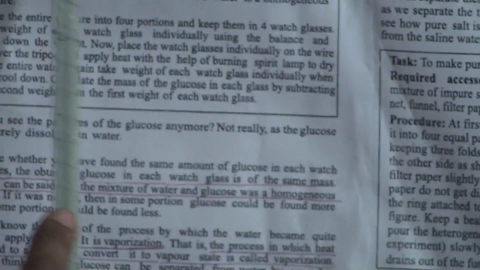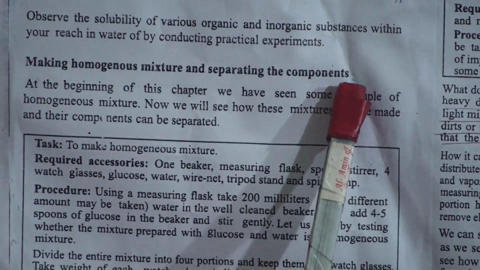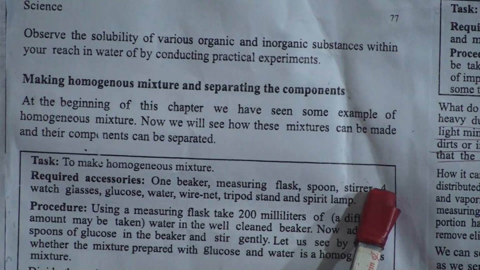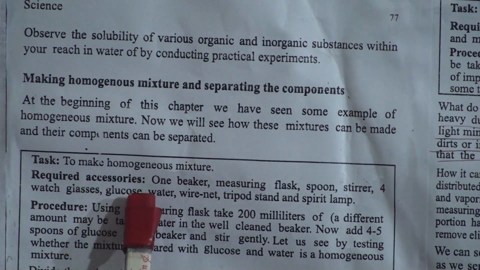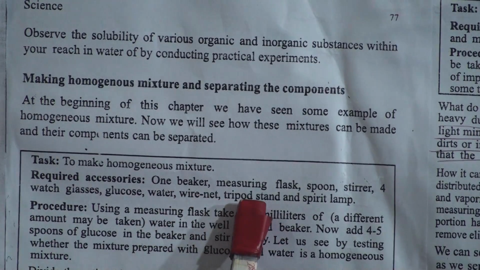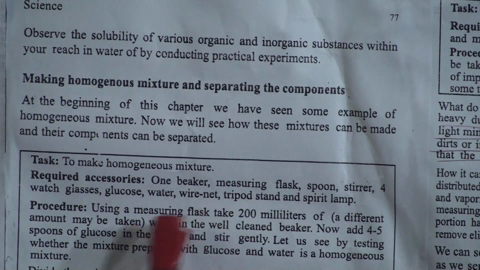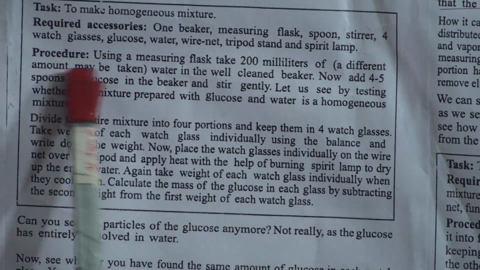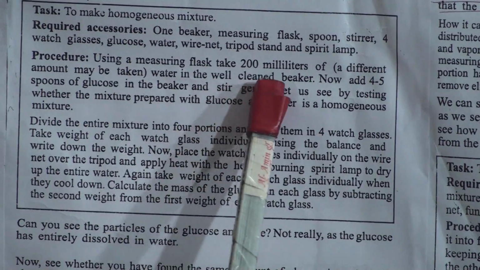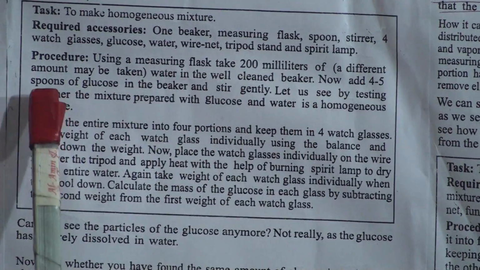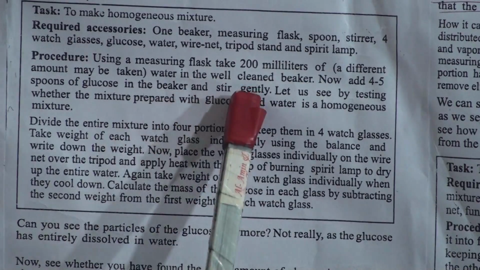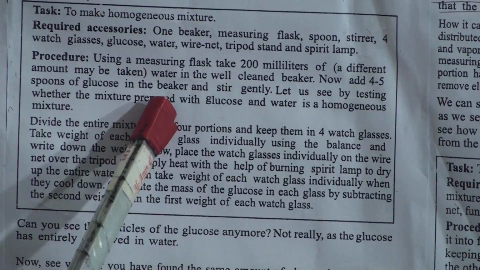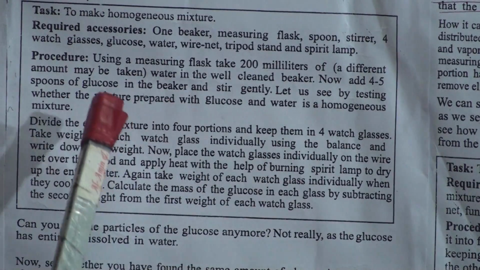Now, making a homogeneous mixture and separating the components. For this, we need a beaker, measuring flask, spoon, stirrer, 4 watch glasses, glucose, water, wire net, tripod stand and spirit lamp. Using a measuring flask, take 200 milliliters of water; a different amount may be taken. Put the water in a well-cleaned beaker. Now add 4 to 5 spoons of glucose in the beaker and stir gently. Let us see by testing whether the mixture prepared with glucose and water is a homogeneous mixture.